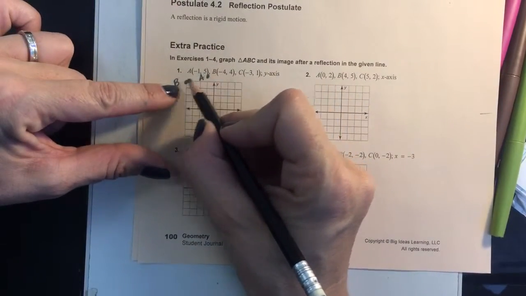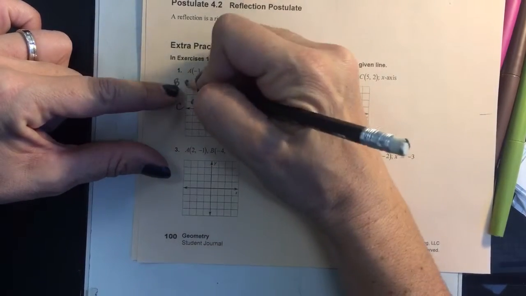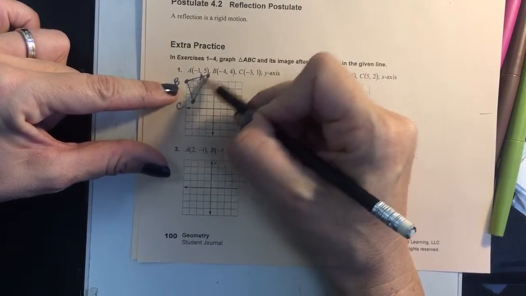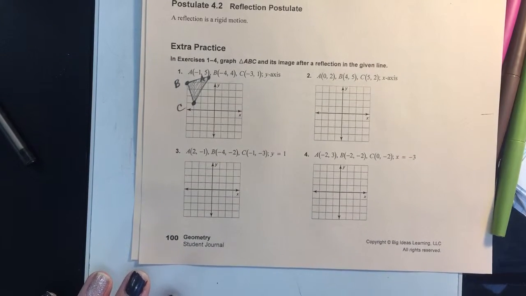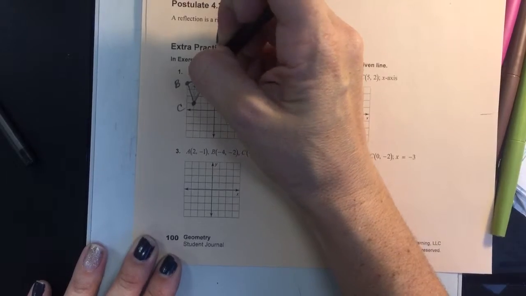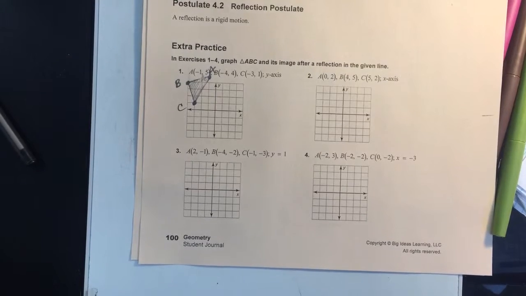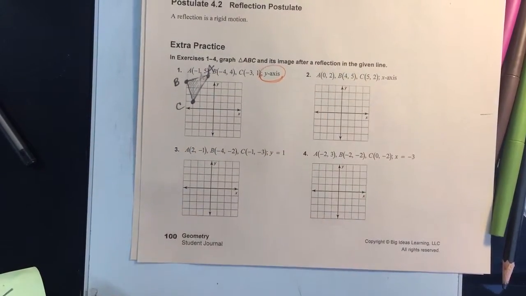So I'm plotting my A, my B, and now I've got to still put my C on. So this triangle sitting right here. And I'm just going to, again, I'm in pencil. There we go. And I just shaded it in a little bit. That's my pre-image, starting out with this triangle ABC as my pre-image. Now, I'm going to pick up a color, and the line of reflection it wants me to go over is the y-axis.